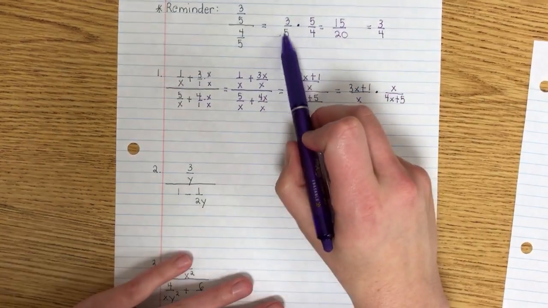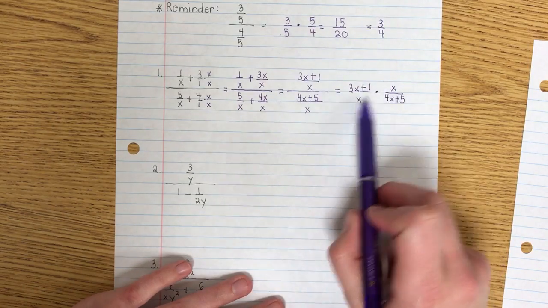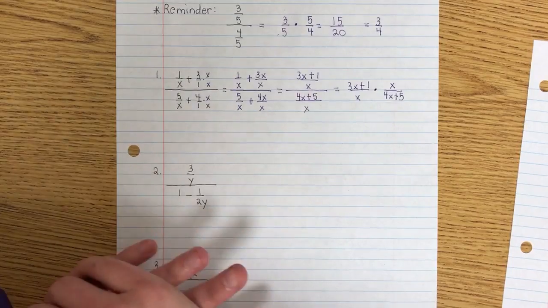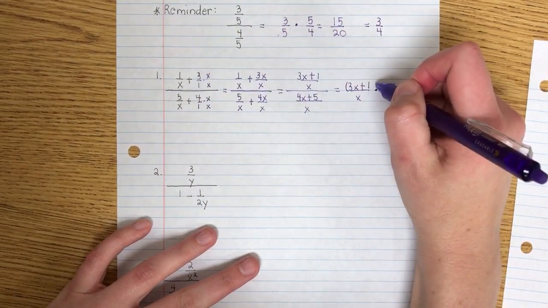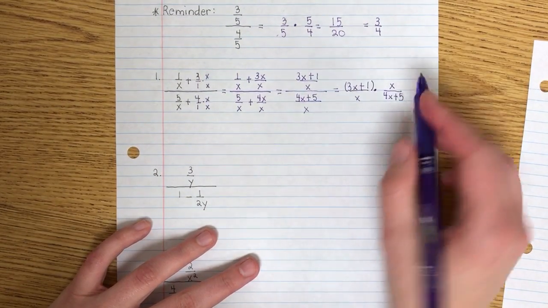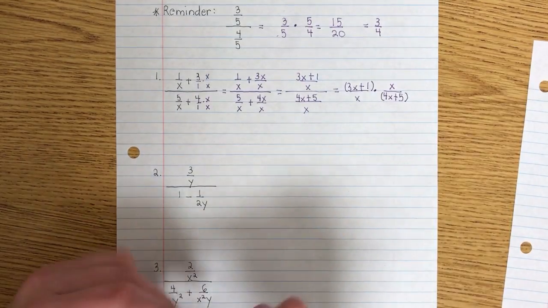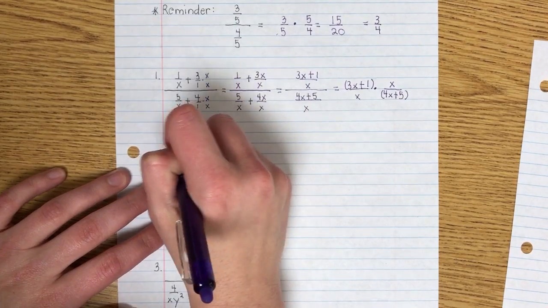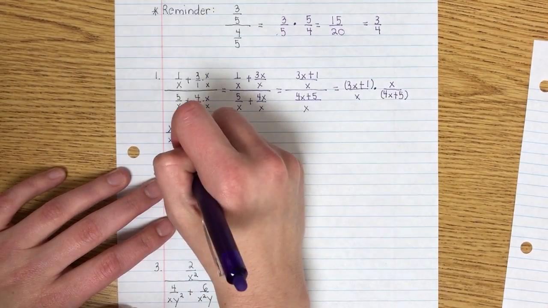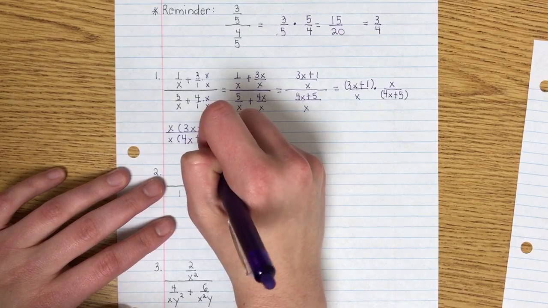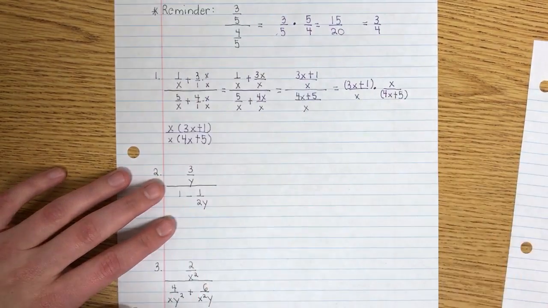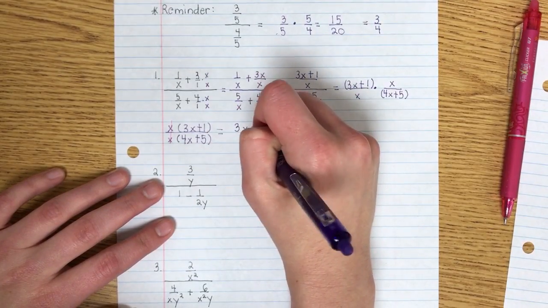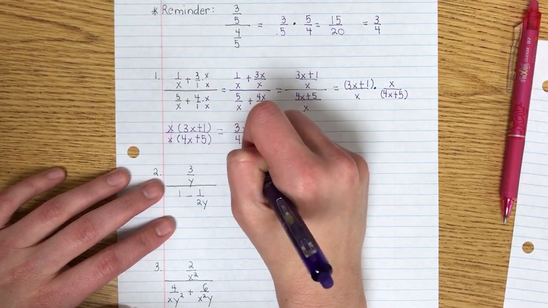So again, I showed you before, you can cancel out the diagonals, so you can cancel out these diagonals if you're good at that, or if it confuses you, do it like we've been doing it before. So when I multiply something like this, I multiply across the top and across the bottom, and I bring monomials to the front. So this would be rewritten x, 3x plus 1, over x, 4x plus 5. And obviously in this scenario as well, I could have done it here, but I can also do it here. These x's cancel, and I'm left with 3x plus 1 over 4x plus 5.